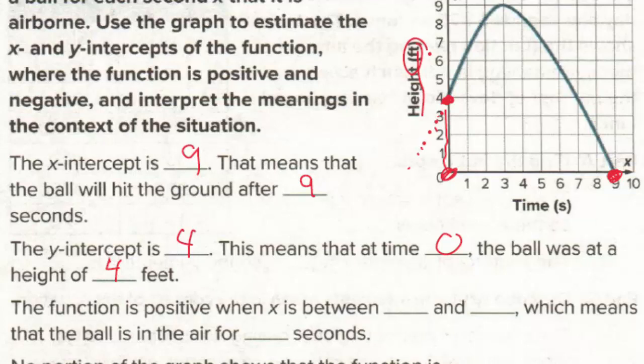The function is positive when x is between, okay, the graph is positive for the entire graph. Remember, it doesn't go beyond quadrant 1 here. So this entire graph is positive, but it's positive between where it starts over here on the left-hand side, which is 0, and where it ends on the right-hand side, which is 9. So it's positive between 0 and 9 seconds.